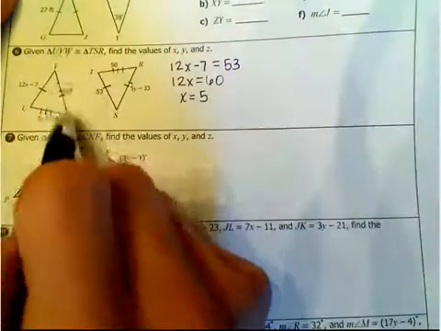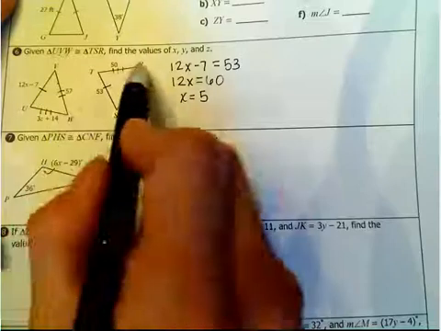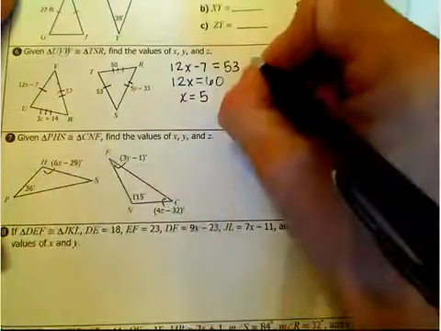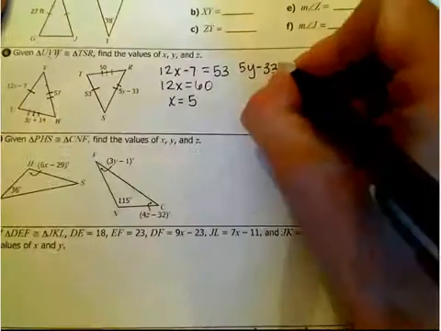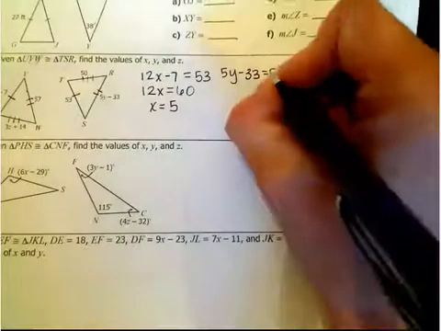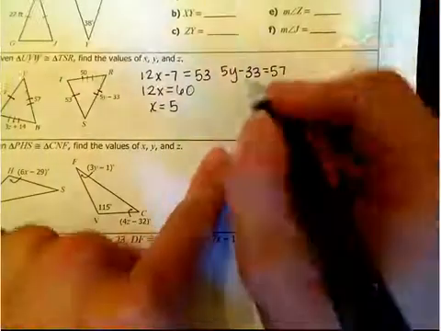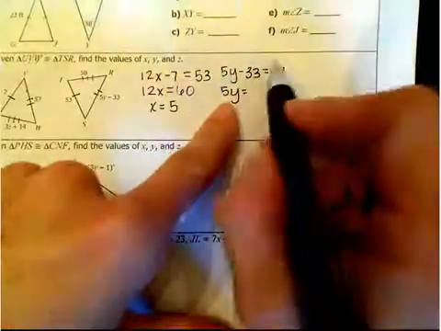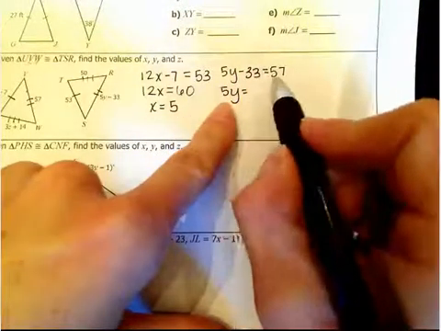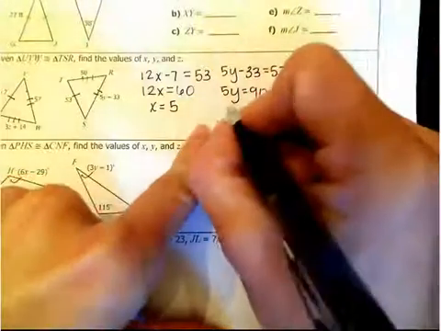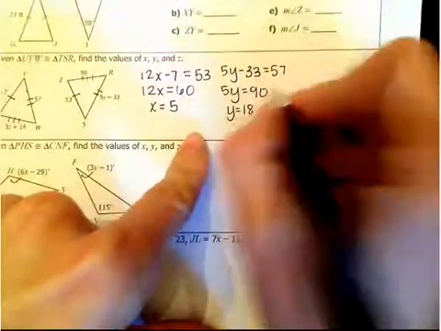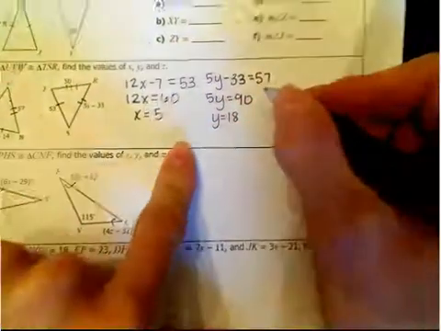Moving on to VW. VW and RS are congruent, so I'm going to set up that second equation, 5y minus 33 equals 57. When I add 33 to both sides, I'm going to get 90. 5y equals 90. So then y equals 18 when I divide both sides by 5.